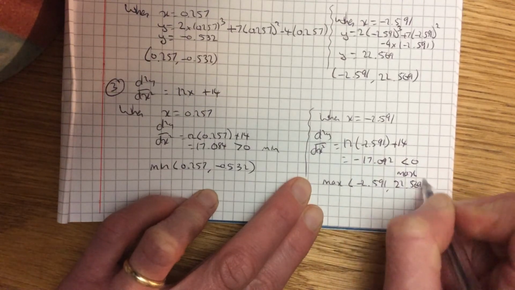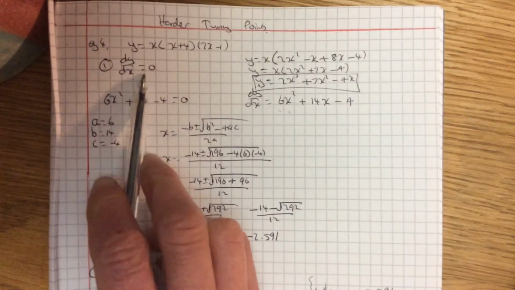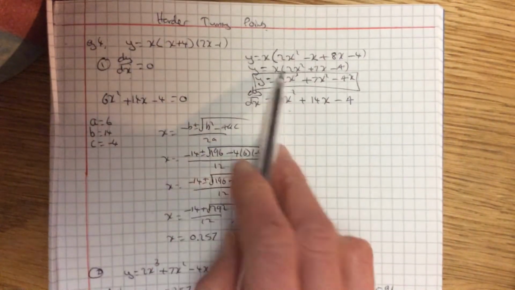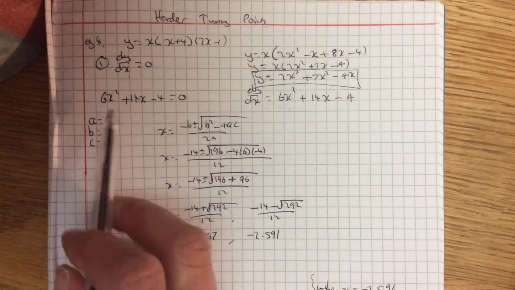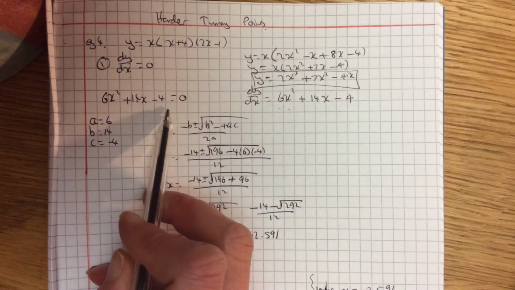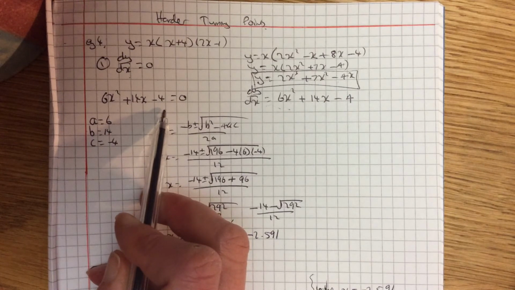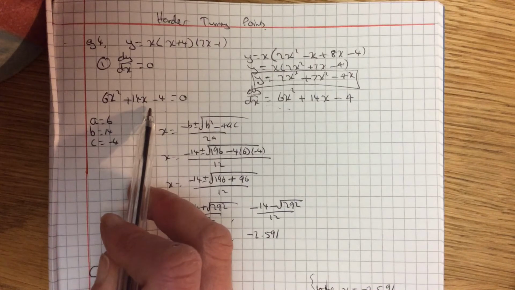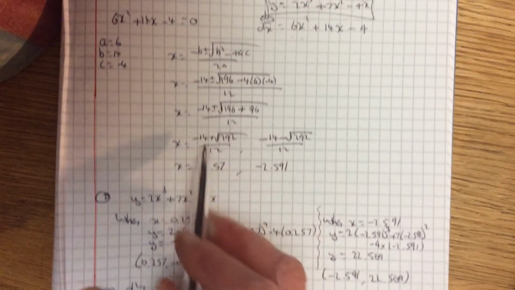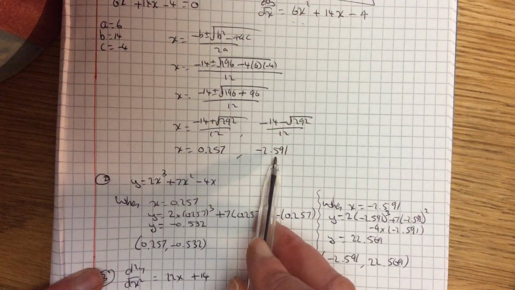So my advice to you whenever you're doing these, everything starts off the same. Turning point, dy by dx equals 0. So over to the side and do dy by dx. Then you put it equals 0. If it's an easy one like we had in the last exercise, it's a wee linear equation. This is not, it's a quadratic. Either factorise or use the formula. Get out your two answers.